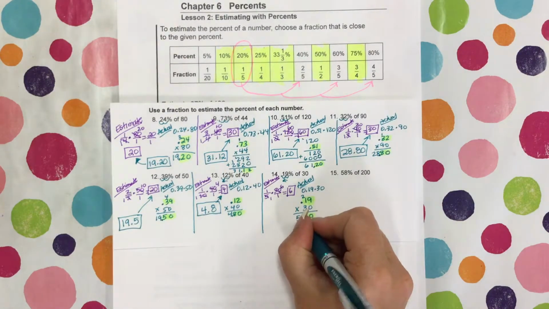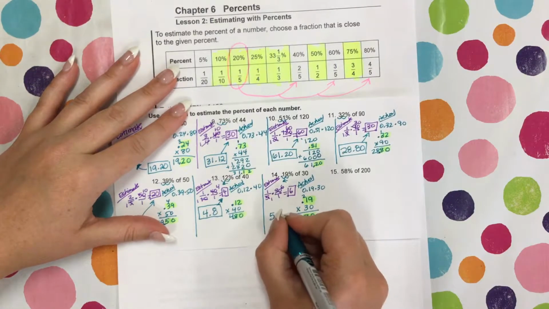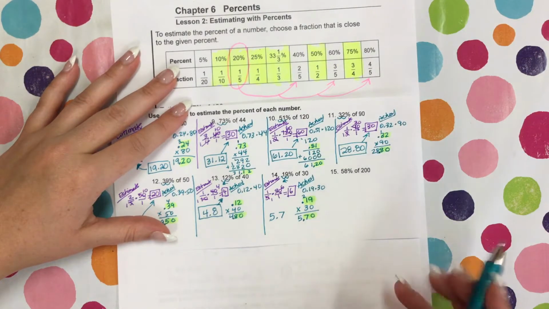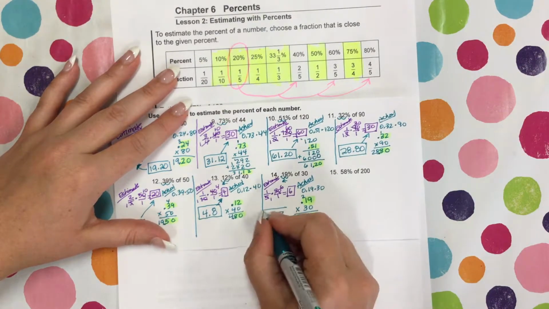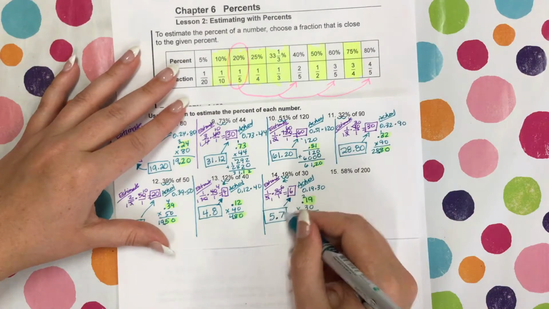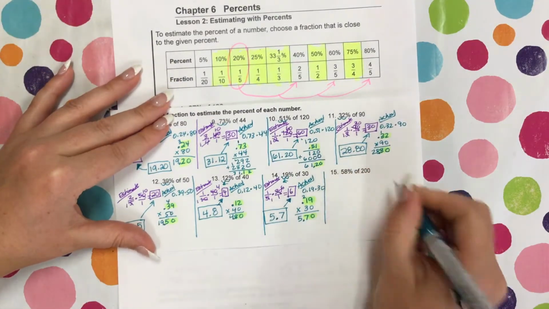And so I'm going to put it right here between the 5 and the 7, which means my answer is 5.7. 5.7 is the same thing as 5.70. That 0 on the end is not needed. So there we go. And this is super duper close to our estimate. So we know that we did it right. If you got both of those right, great job. Okay, on to our last one, 15. Let's see how you did.